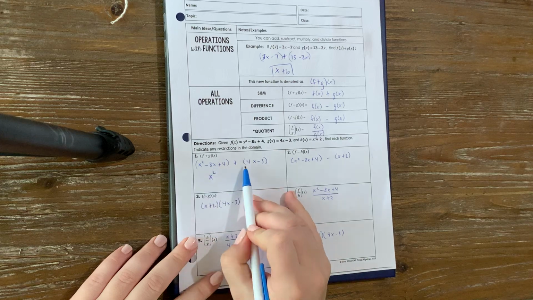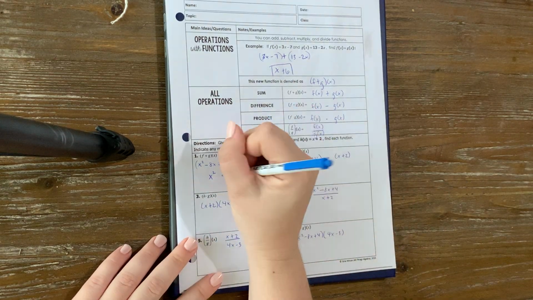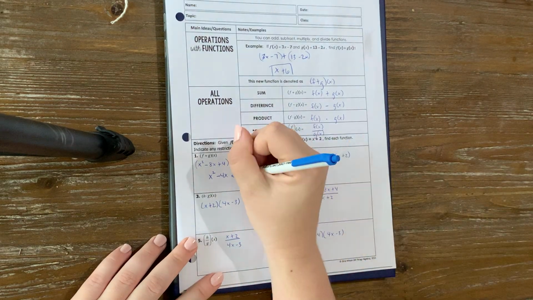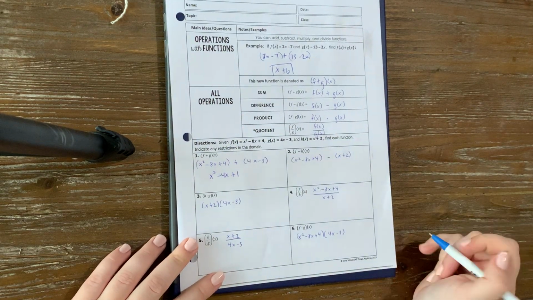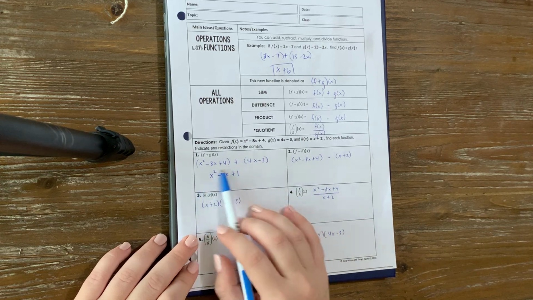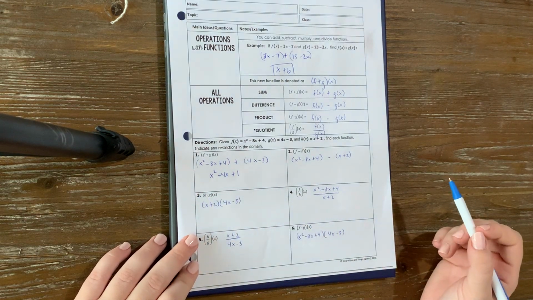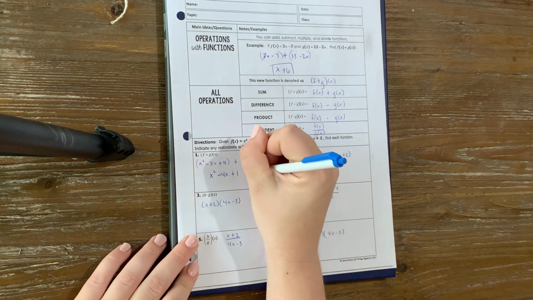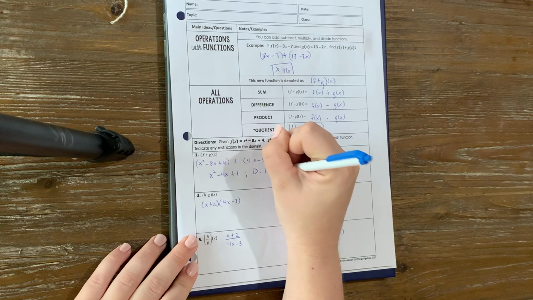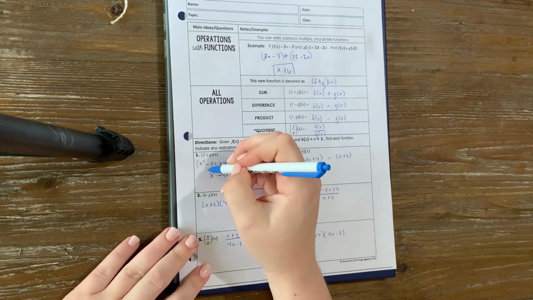We have negative x plus 4x, which is a negative 4x, wait, positive 3x aside, and we have 4 and negative 3, which is a positive 1. Then it says indicate any restrictions in the domain. This is a quadratic function, so there's not any restrictions, so our domain, D, is going to be all real numbers. And that's our answer.